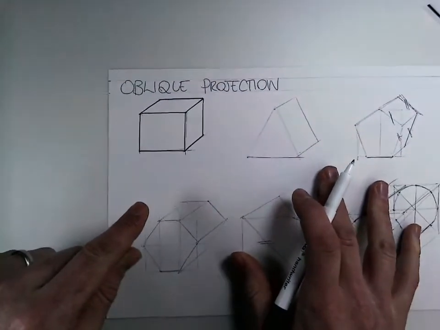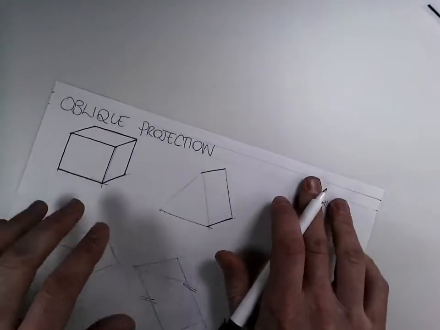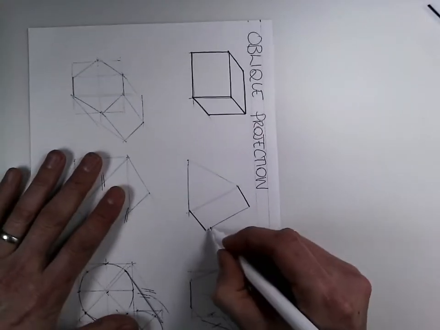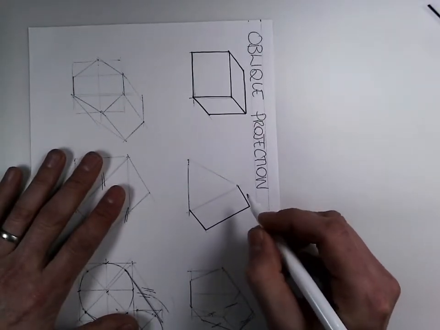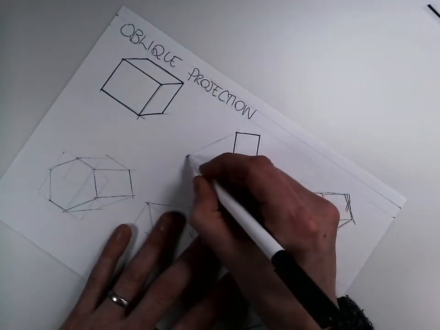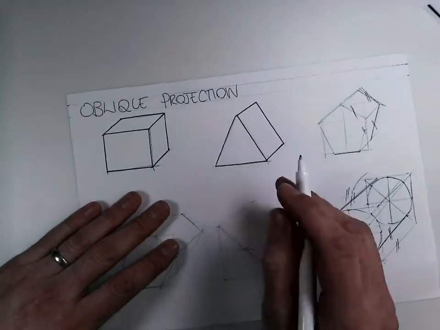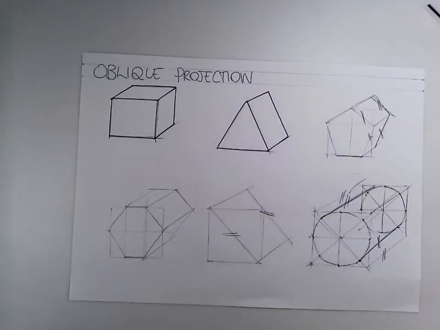I'm not actually pushing very hard here with this fine liner. I'm just taking my time to make sure that I follow those lines neatly. I won't finish off all of these because you guys will need to get working.